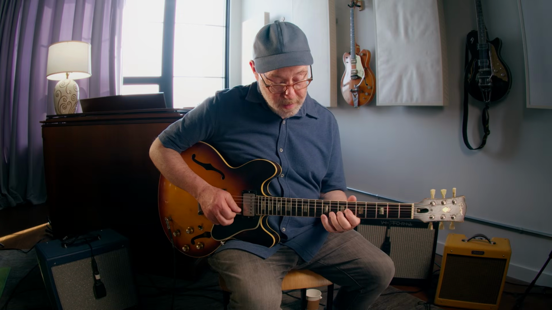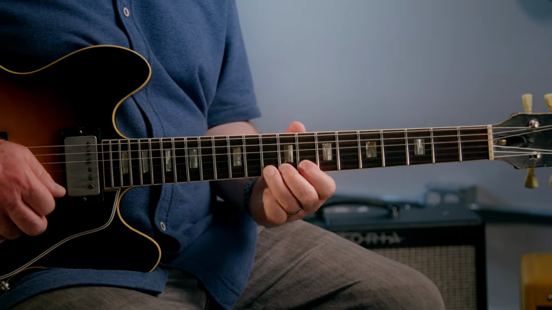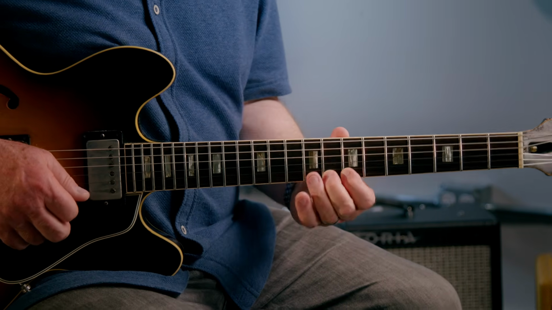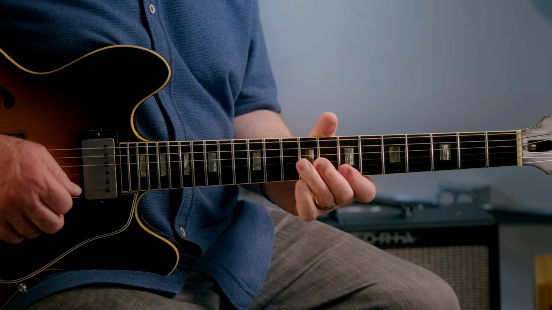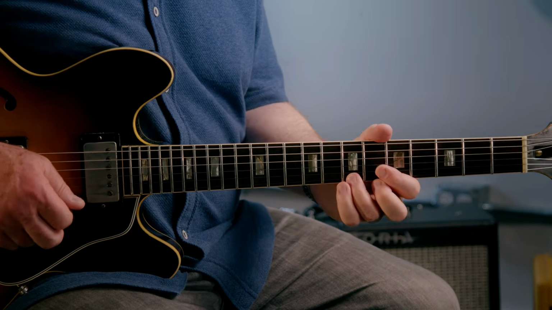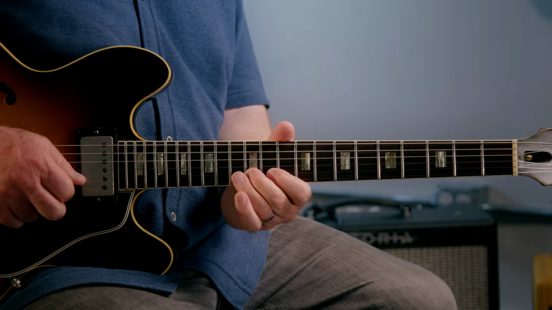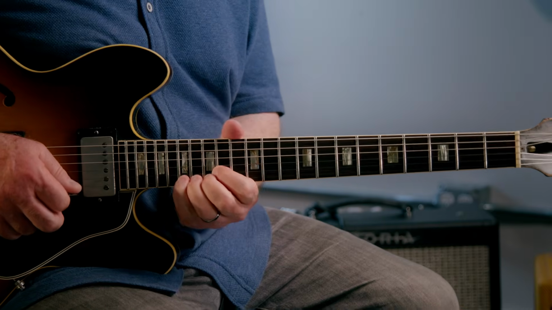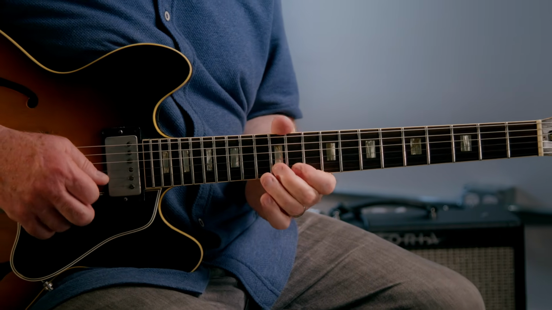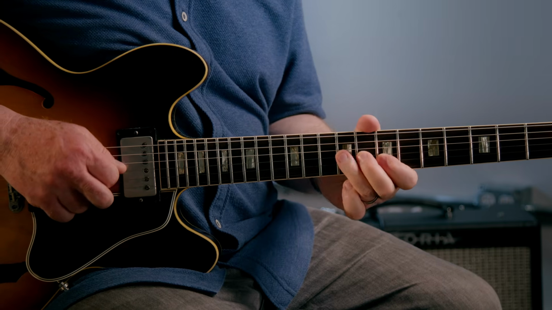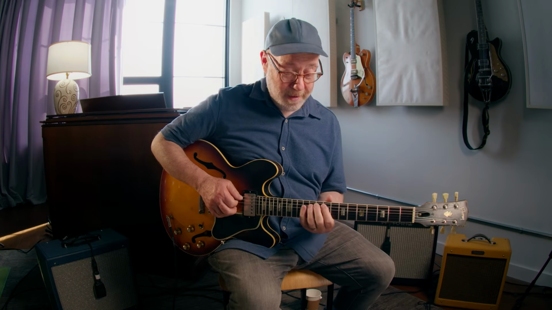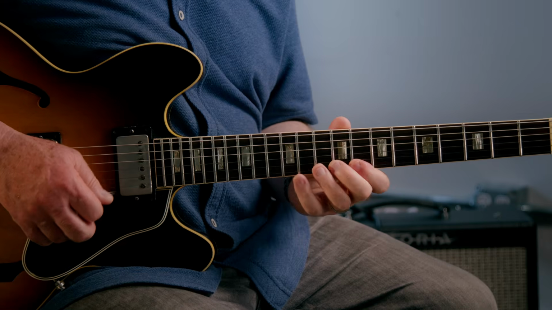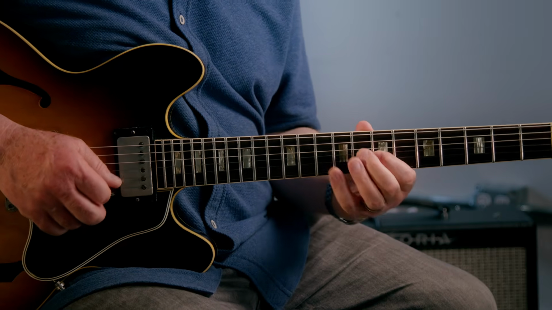F sharp. D7. F sharp half diminished or minor 7 flat 5. One more time, D7. F sharp minor 7 flat 5.